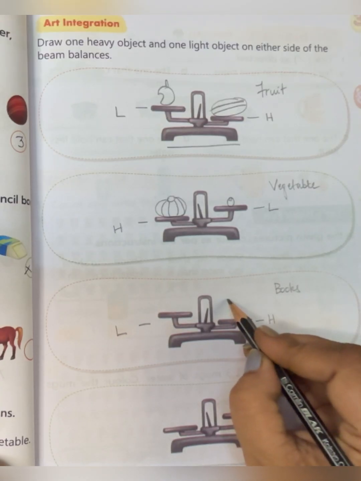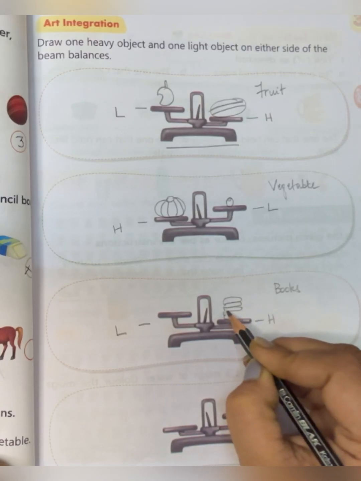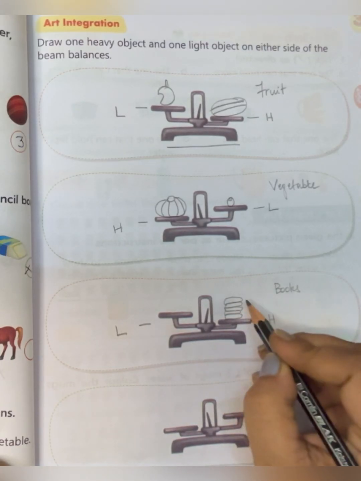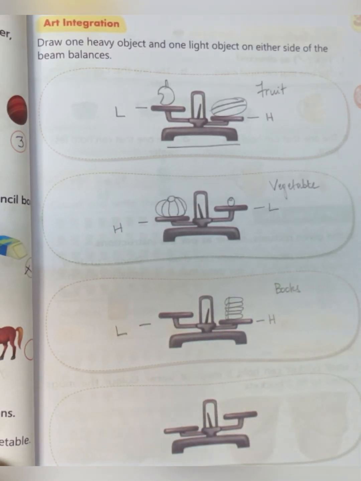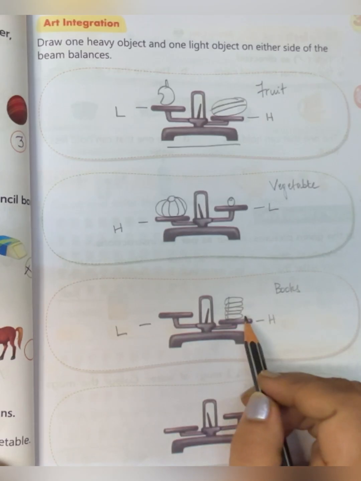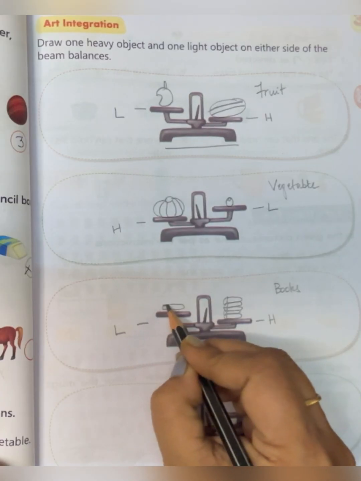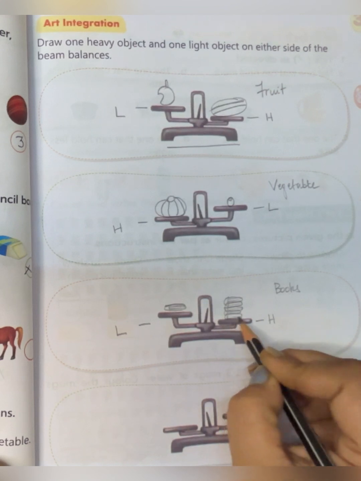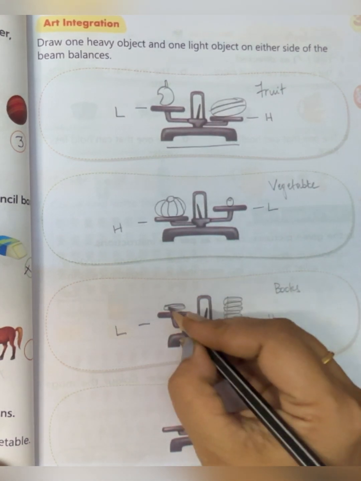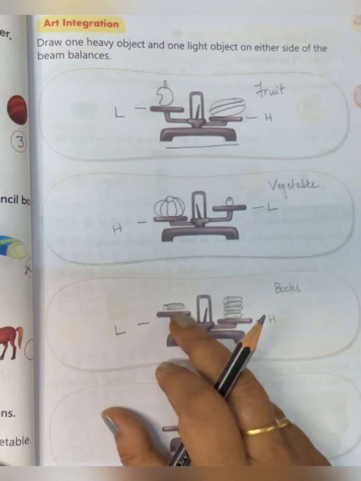Now we keep these many books here. I'm just drawing it in a very regular manner, children. You keep 5 books here. You keep one book here. I'm drawing in a vertical manner. That's it. So which side is heavy? This side is heavy. Correct. Yes, because 5 books always weigh more than one single book.